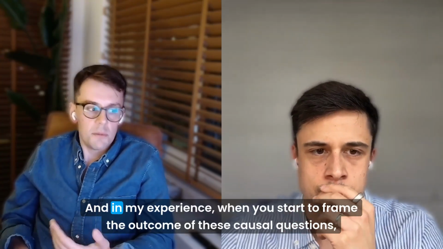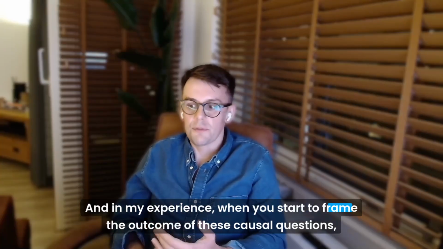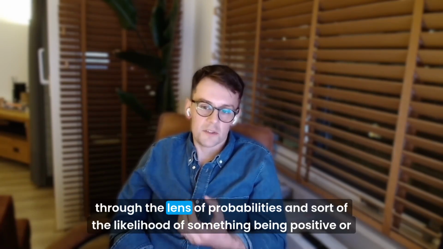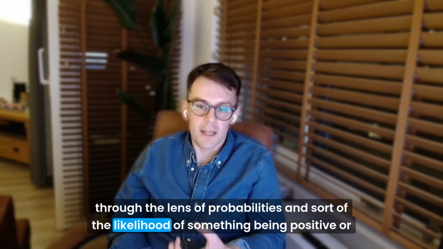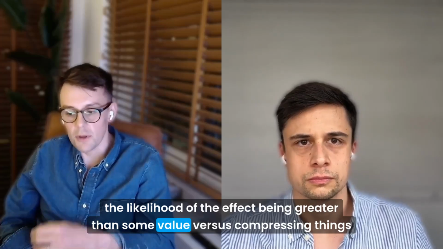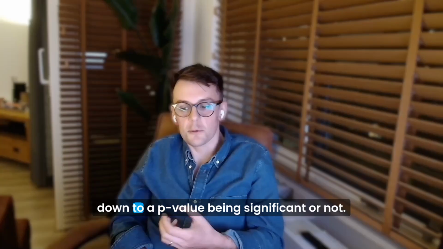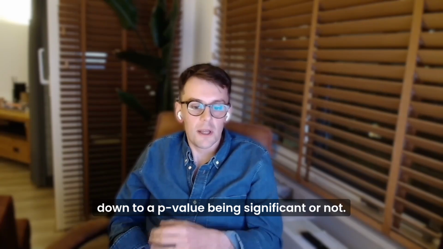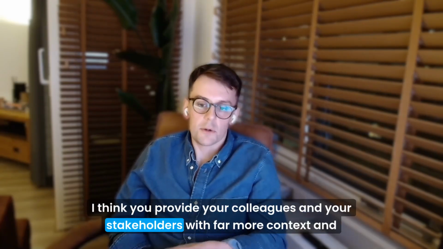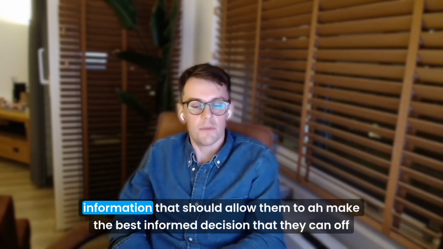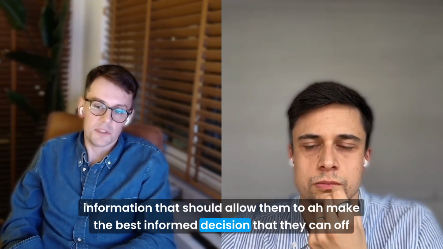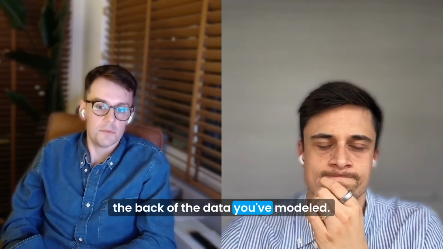And in my experience, when you start to frame the outcome of these causal questions through the lens of probabilities and the likelihood of something being positive or the likelihood of the effect being greater than some value, versus compressing things down to a p-value being significant or not, you provide your colleagues and your stakeholders with far more context and information that should allow them to make the best informed decision that they can off the back of the data you've modeled.